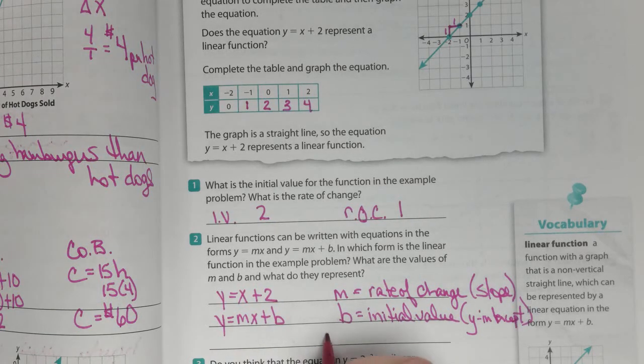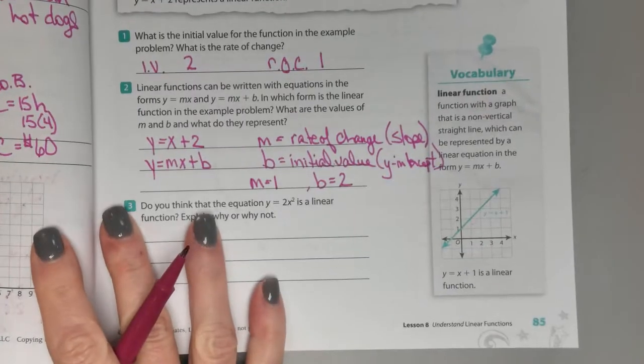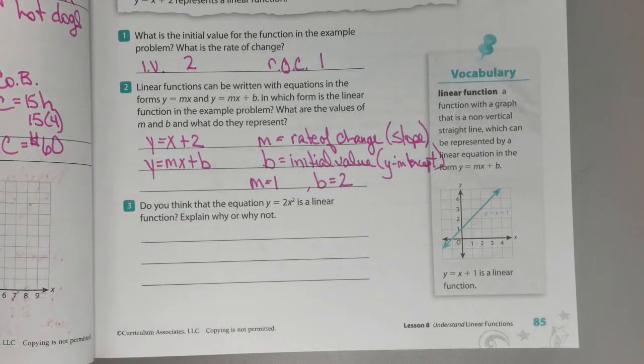All right, so m is 1 and b is 2. So just like we picked it out for the IV and the ROC, now we just have m and b. It says, do you think that the equation y equals 2x squared is a linear function? Why or why not?